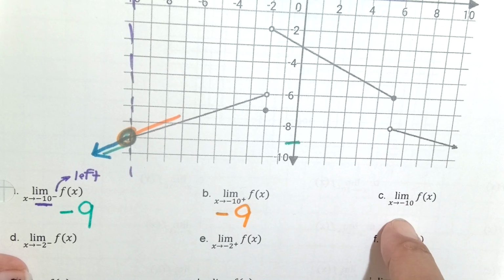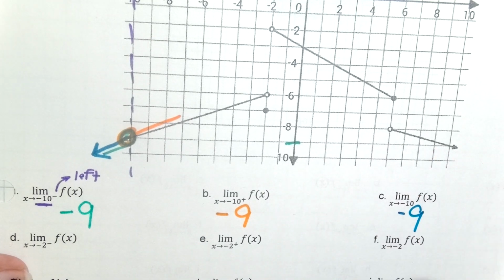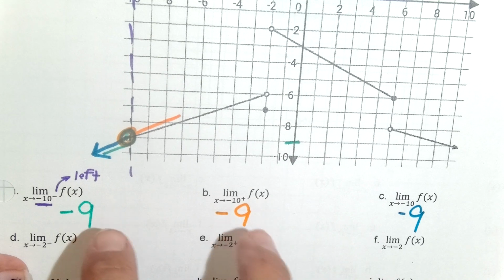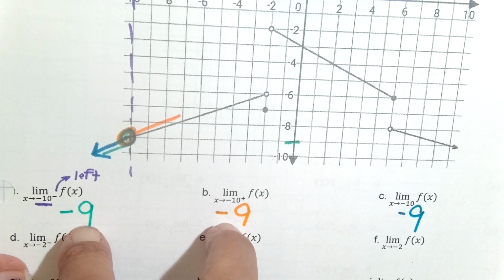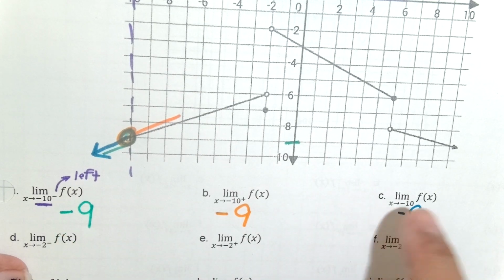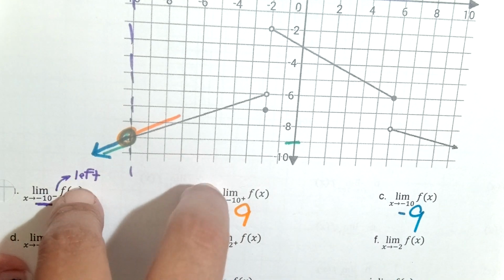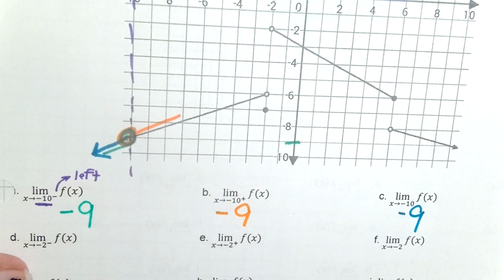What does that make C? Negative 9. If these two are equal, then that means this is the same number. You don't have to calculate this again. That's why we're doing this, okay? Questions?